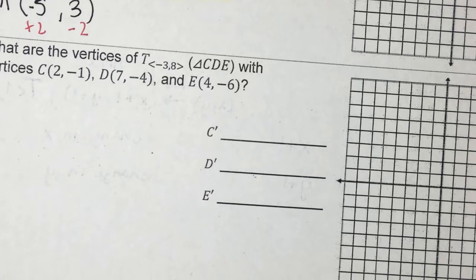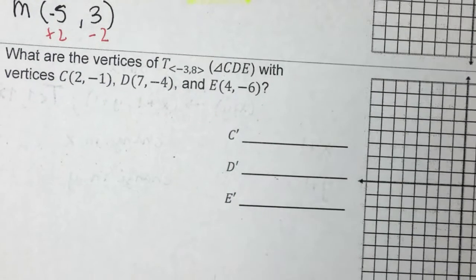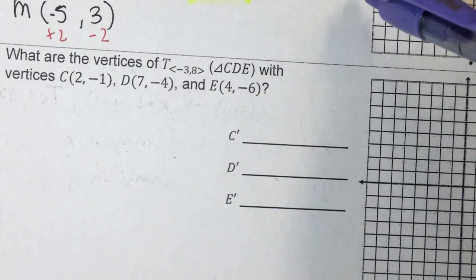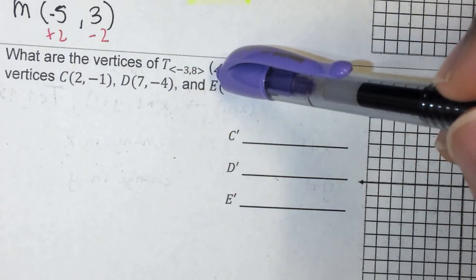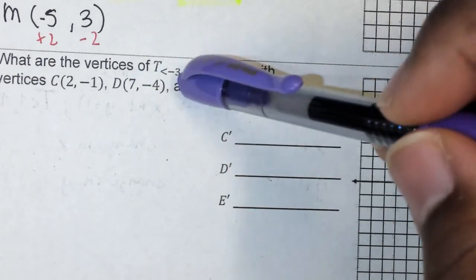And you got triangle CDE. So I told y'all, we always try to show y'all problems different kinds of ways. This problem is no different than the last one. It's just that we changed the way we wrote it. They're talking about the triangle CDE. That's the pre-image. They want to know what the triangle will look like after a translation of negative 3, 8. So we just didn't write a whole mapping rule. They wrote it in vector notation this time.